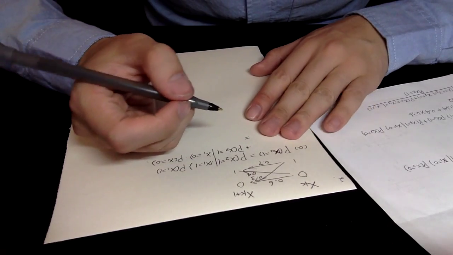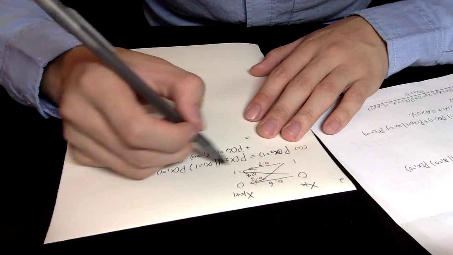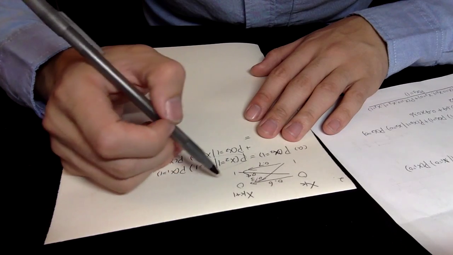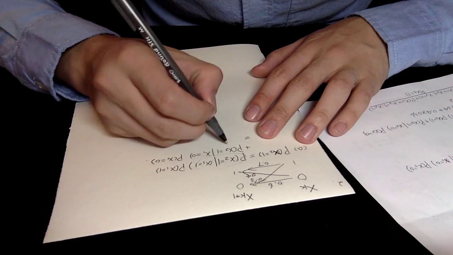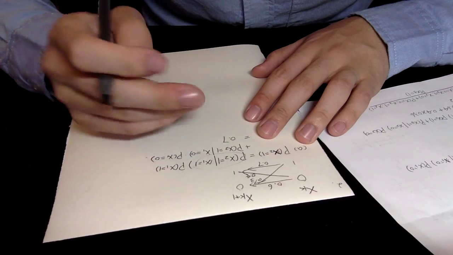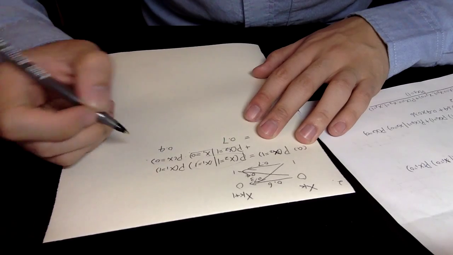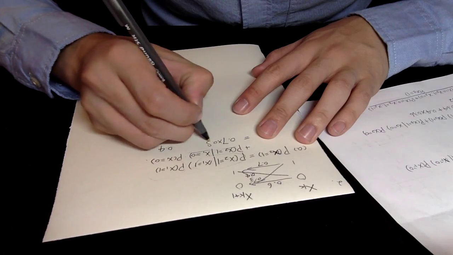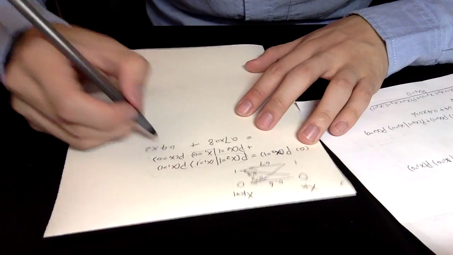If we substitute the values from this map, we will find that it is equal to 0.7, and this term is 0.4, and p(x1 equal to 1) is 0.8, and this is 0.2, obviously.